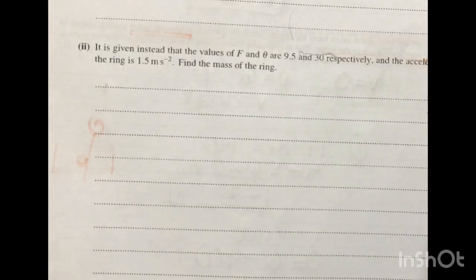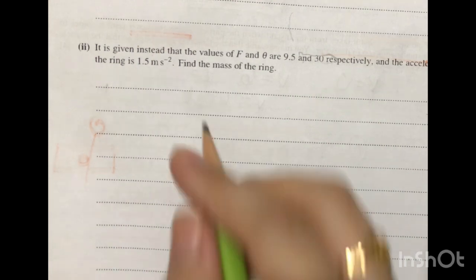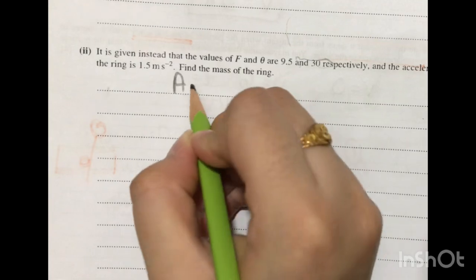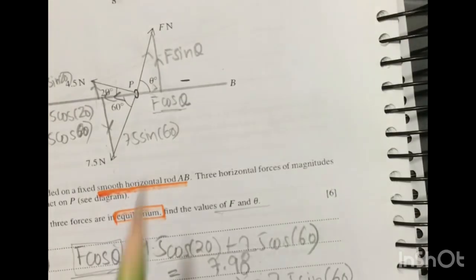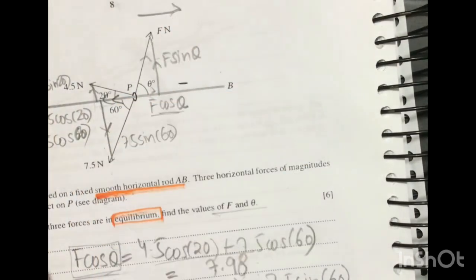Part 2. It is given instead that the values of f and theta are 9.5 and 30 respectively, and the acceleration of the ring is 1.5 meter per second. Find the mass of the ring. So they've given us the acceleration, which is 1.5. So that means that this ring is moving this way.